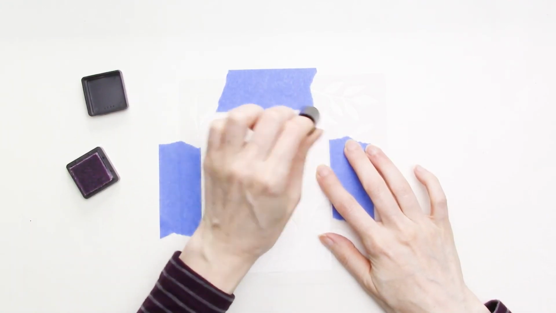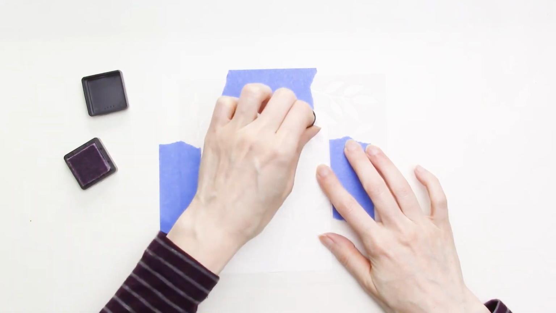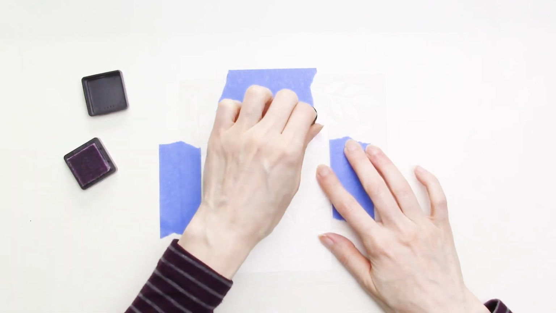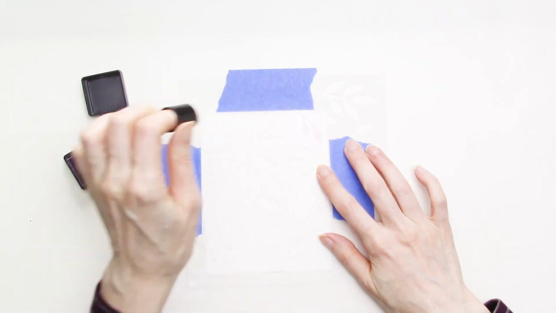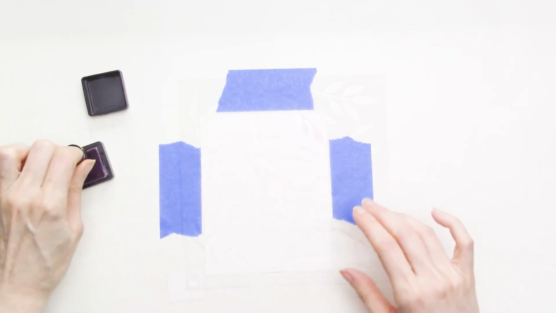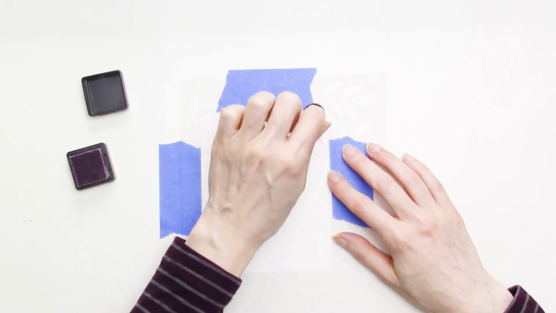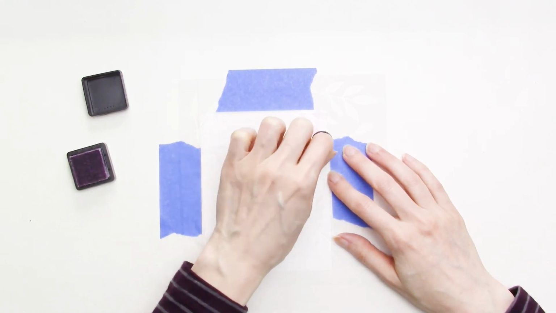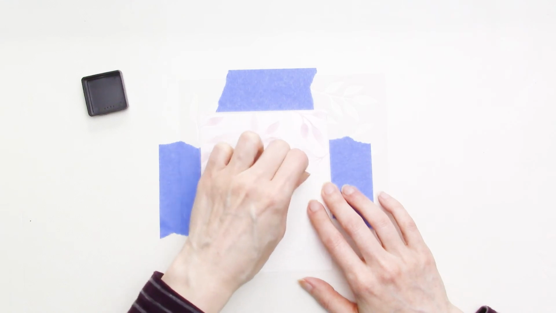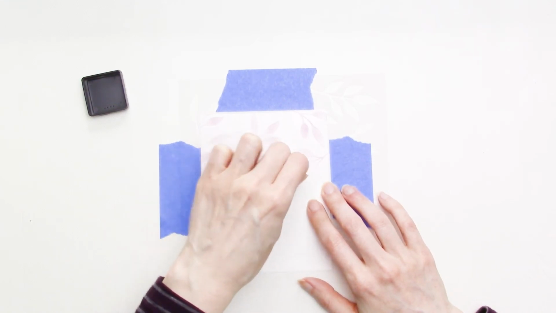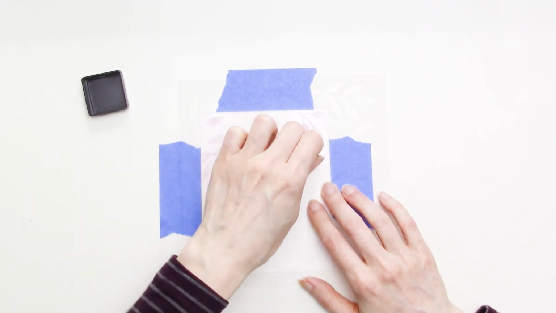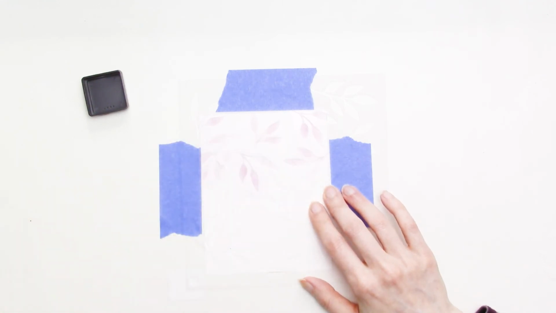Oftentimes I'll use circular rubbing motions while I'm stenciling, but the leaf shapes have a lot of pointed corners that could get pulled up if I used a circular motion here. Circular motions will work much better in the leaf areas, but in the branch areas and thinner areas of the stencil, I'll use the tapping motion. I'm not worrying about getting even coverage with the ink since I want a look that's not even throughout, something that has more of a fuzzy, lightly sponged texture.